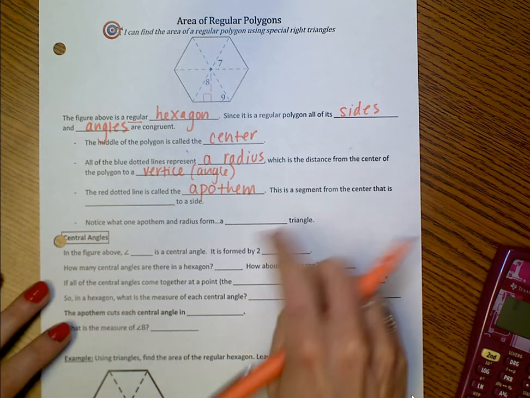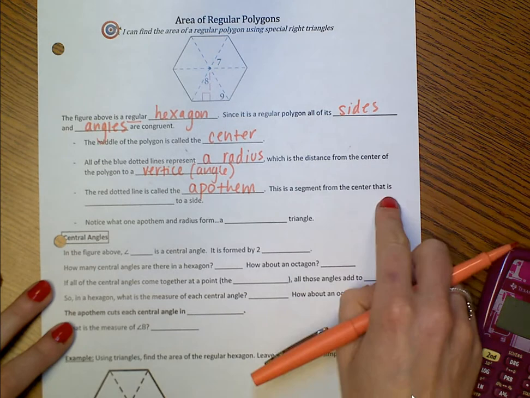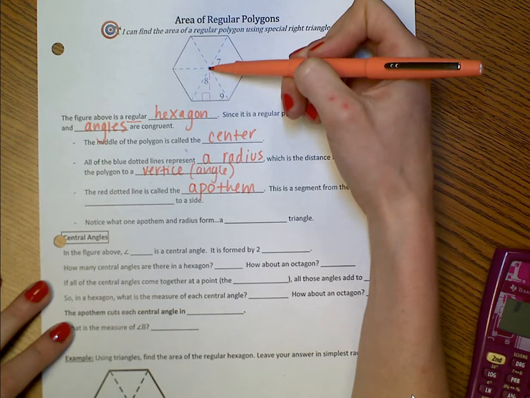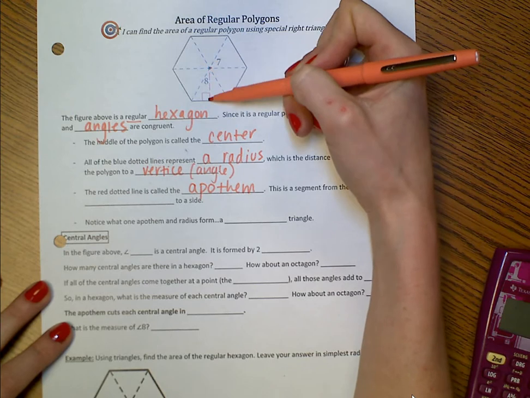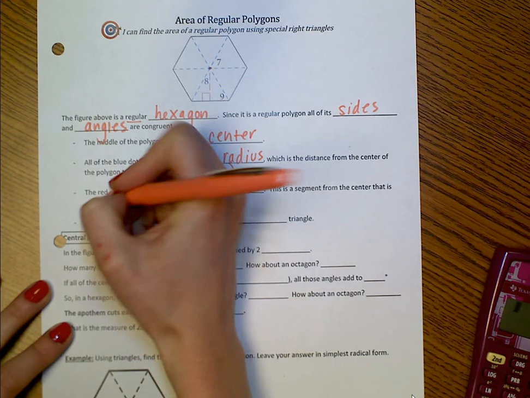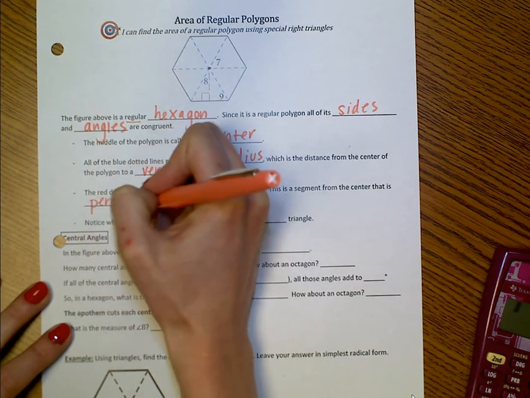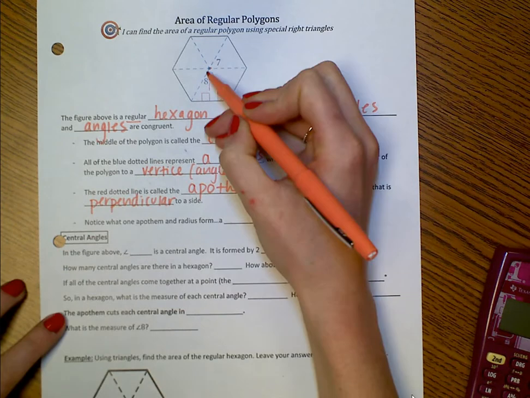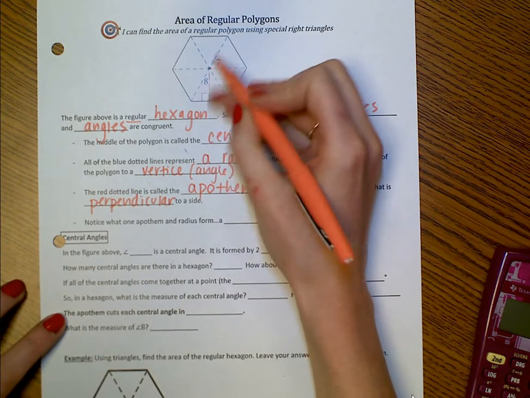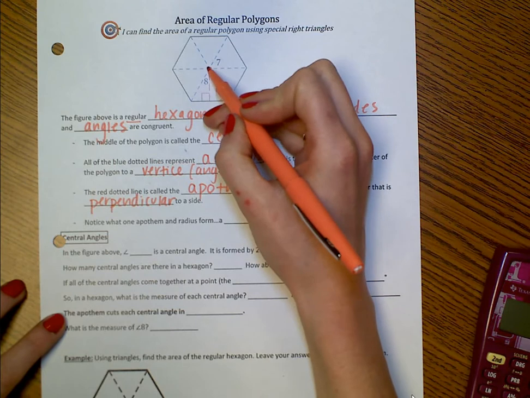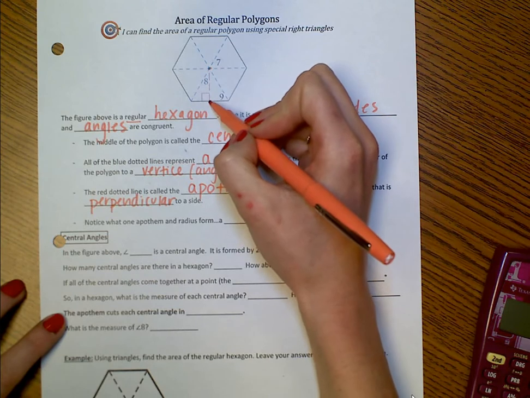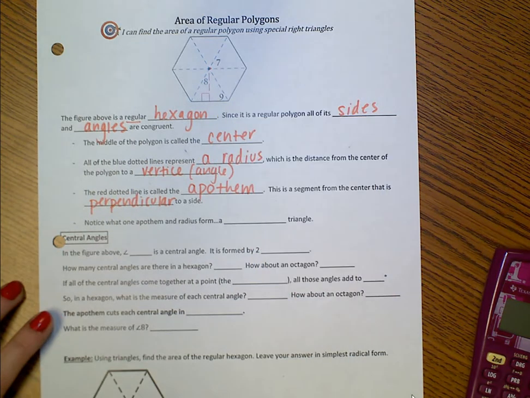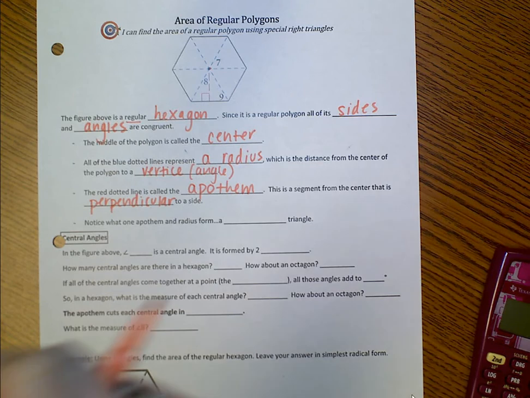Now, an apothem is a segment from the center, so they started in the center just like all the radii did, except this one they dropped straight down, so it's perpendicular and makes a right angle with one of the sides. Okay, so from the center to each point, each vertex, that's called a radius, but if you go from the center and drop it straight down to the middle of one of the sides, at a right angle, that's called the apothem. So note the difference between those two pieces.